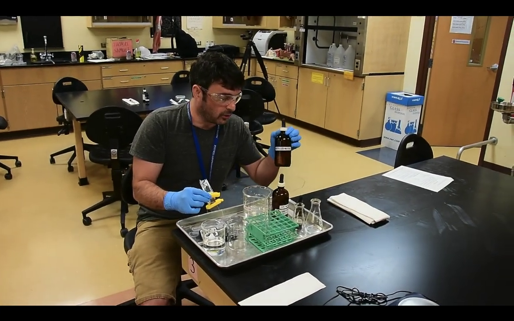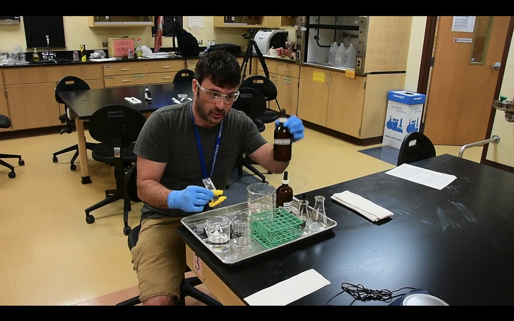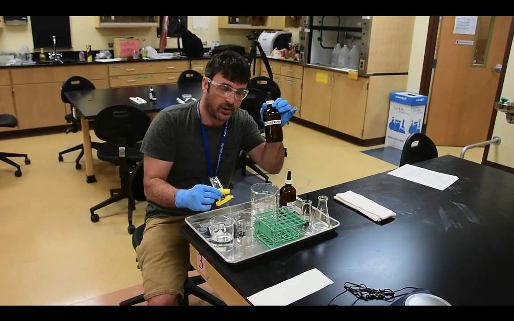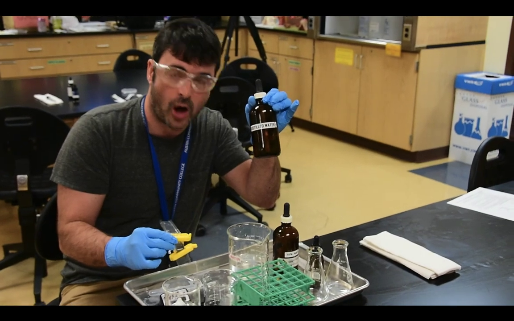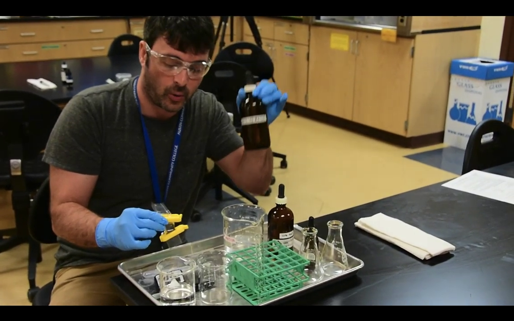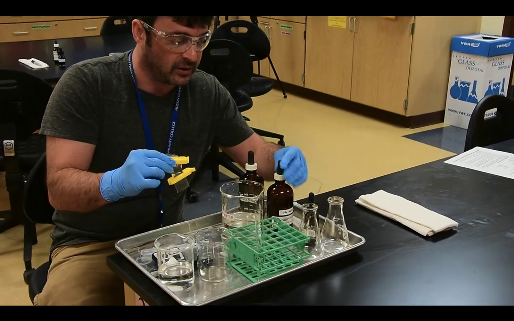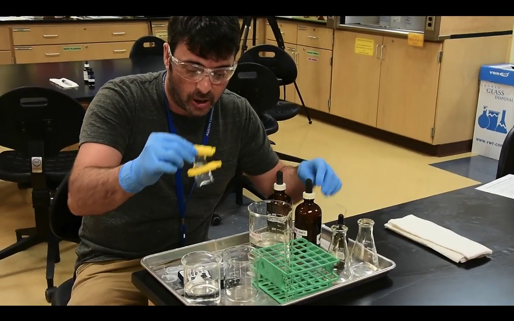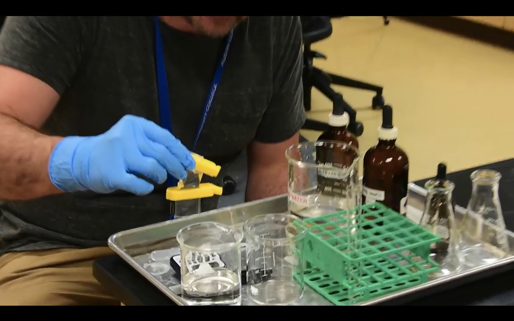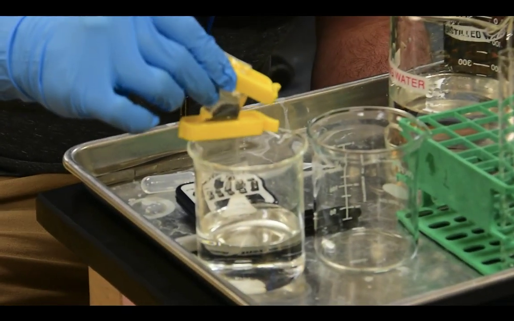Okay, now what we're going to do is place our artificial cell. So we determined its initial weight. We're going to place our artificial cell into a solution of distilled water. So we have distilled water, or 100% water, and within the cell we have a 10% sodium chloride solution. So we got our initial weight. Make sure to write that in your lab values because you're going to be submitting this lab report to me.